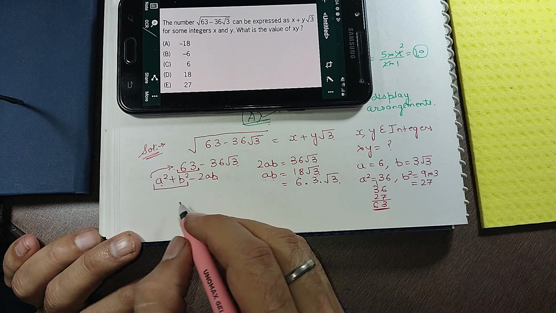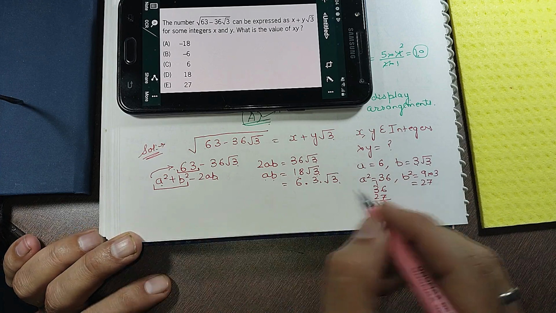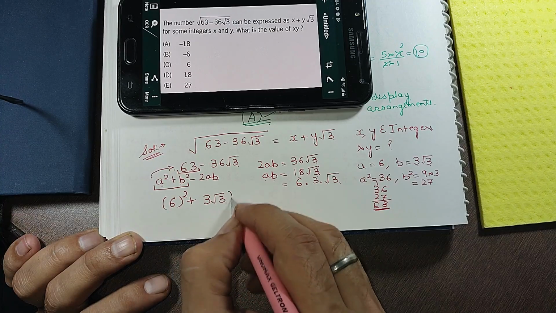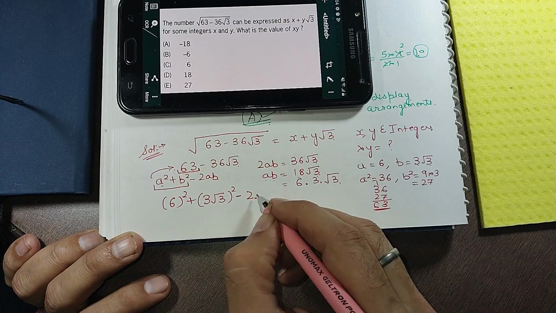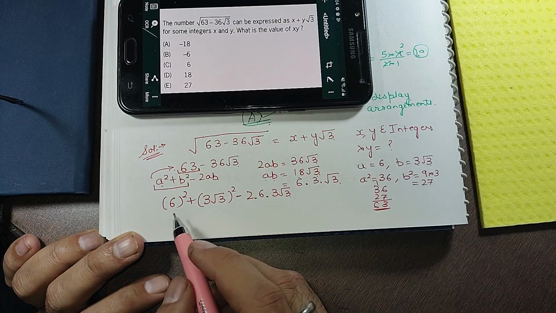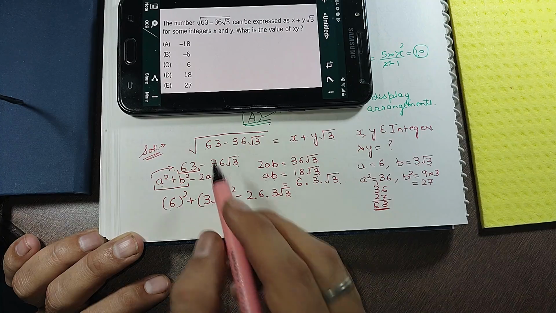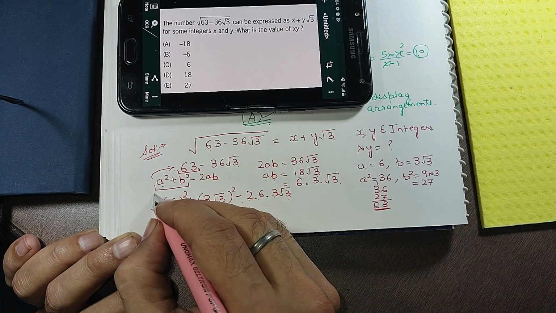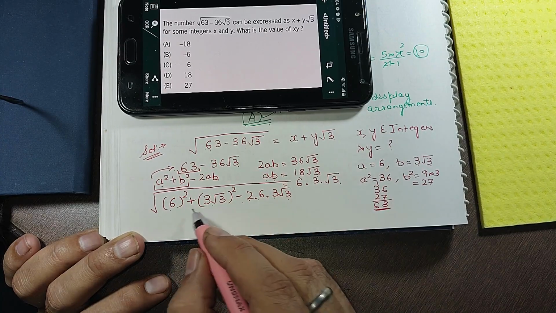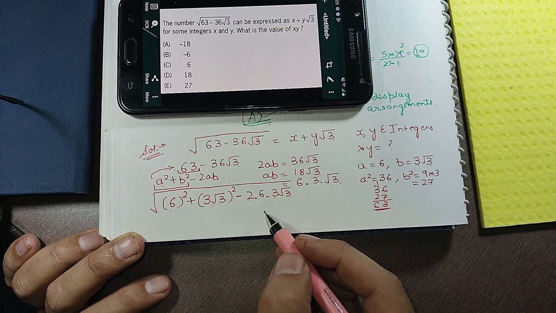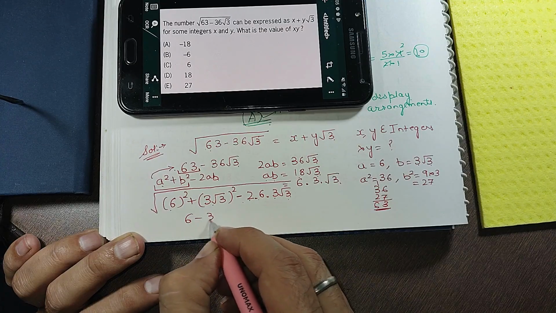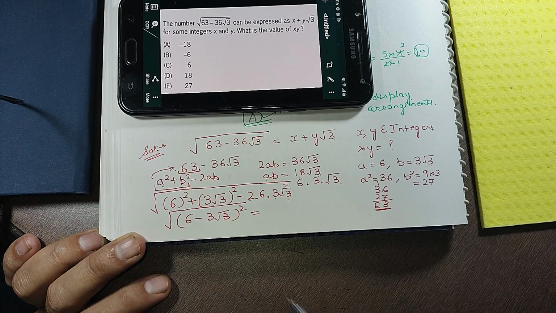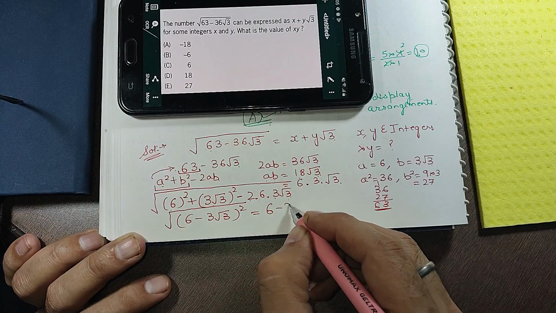So that means this whole expression can be written with a equal to 6, so 6 square plus (3 root 3) whole square, right? Minus 2 into 6 into 3 root 3. So you can see 6 square is 36 plus 27, 63, minus 36 root 3. So we have been given this, and this is basically a square plus b square minus 2ab. So I can write this as under root of (6 minus 3 root 3) whole square. So this square and under root will get cancelled, and I would be left with 6 minus 3 root 3.